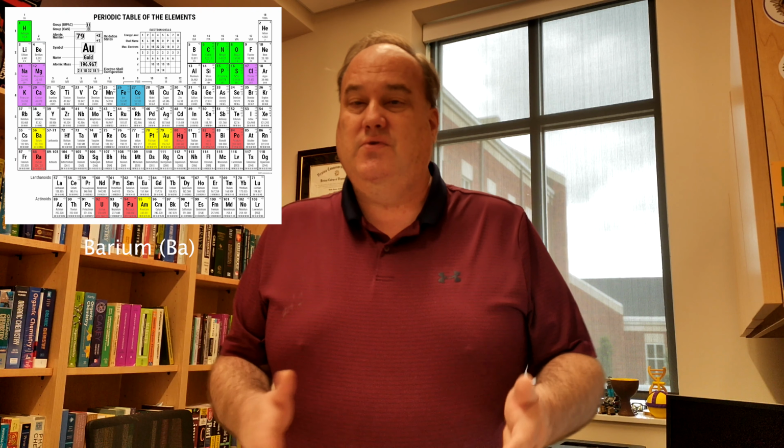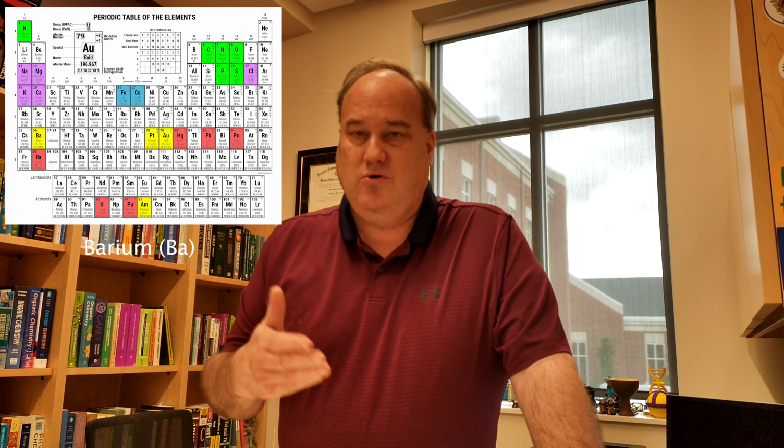Barium, atomic number 56, makes barium sulfate, and this is a radiopaque contrast agent that's used in medical imaging, such as X-rays and CT scans, similar to technetium. This is really useful in visualizing the GI tract. So if you have a disorder of the gastrointestinal tract, you may take a barium enema.